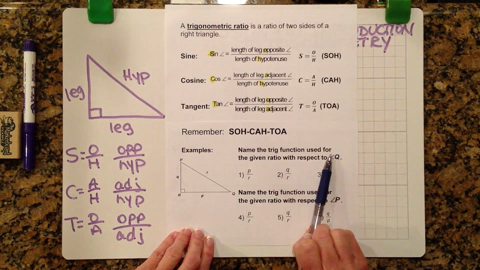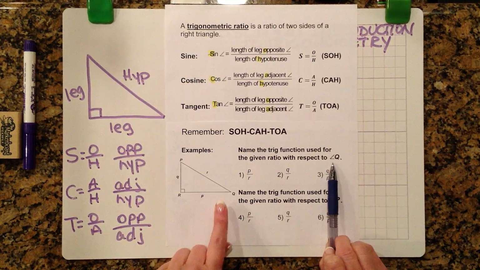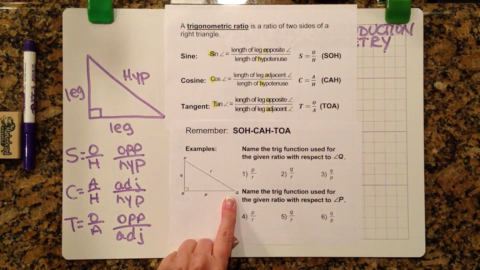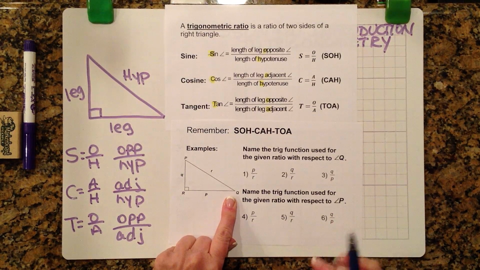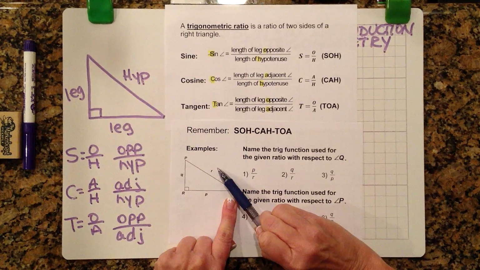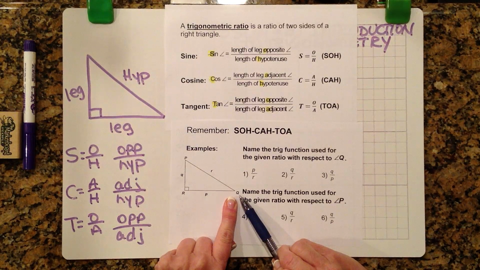Name the trig function used for the given ratio with respect to angle Q. So I'm going to put my finger right here. We're looking at angle Q. So in relation to this angle, we're going to find the sine, the cosine, and the tangent. So if I was looking at P over R, what is P in relationship to angle Q?